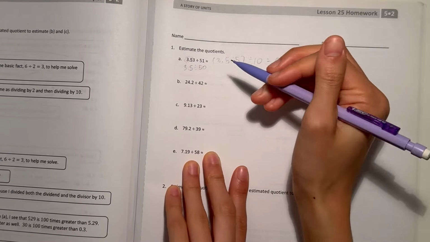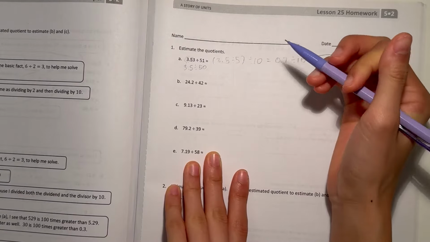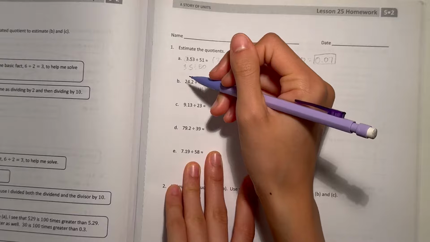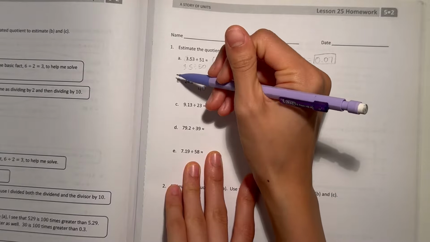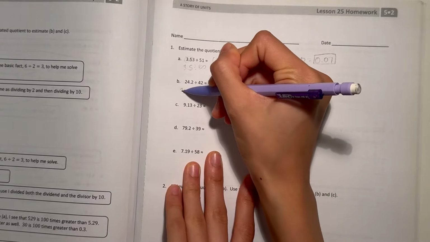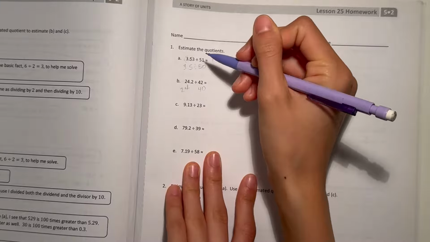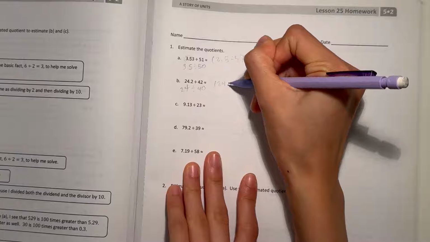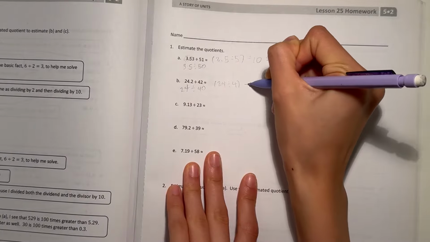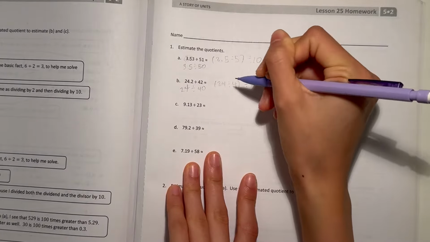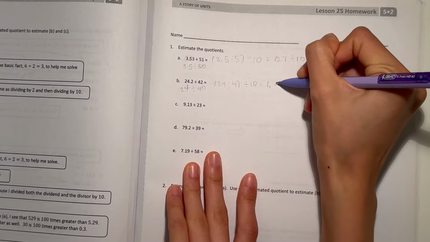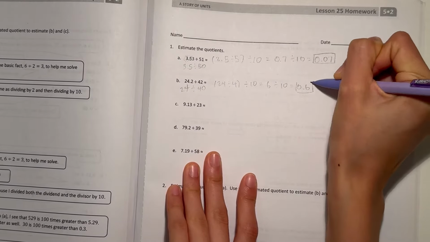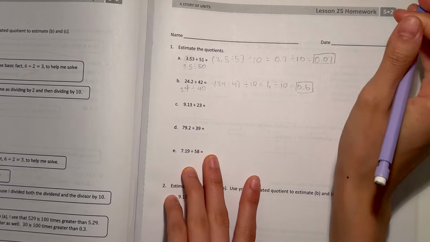Let's look at B. 24.2 divided by 42. 42 can round to 40, and we know 4 goes into 24, so we can round this number to 24. Divided by 40. So you write 24 divided by 4 first, and then divide by 10. 24 divided by 4 is 6. 6 divided by 10 is 0.6. So our answer is 0.6.